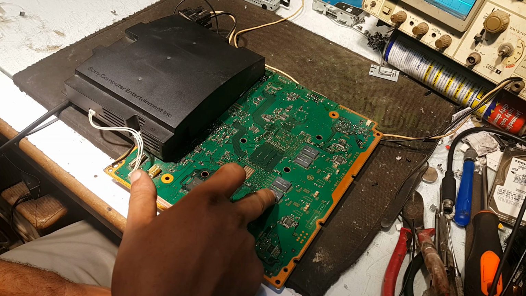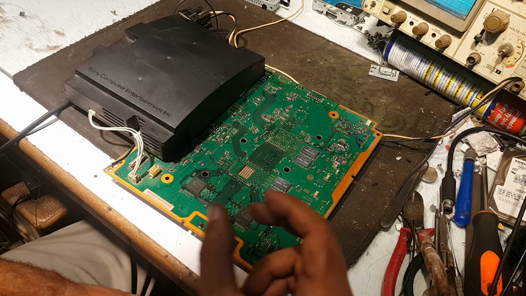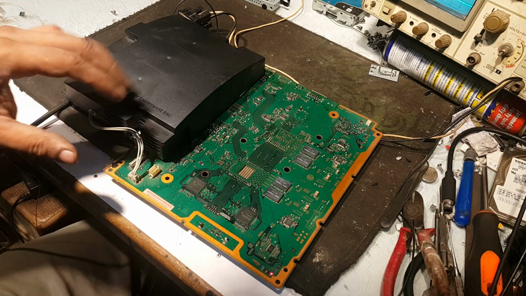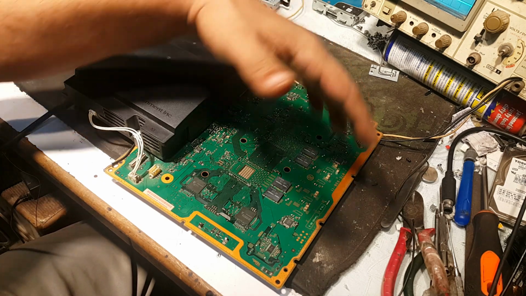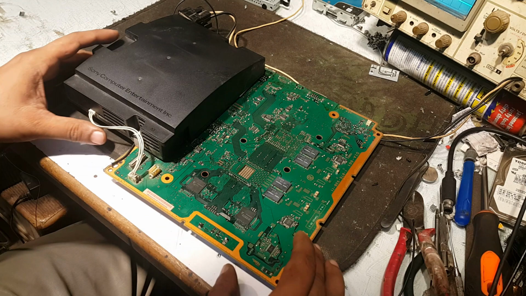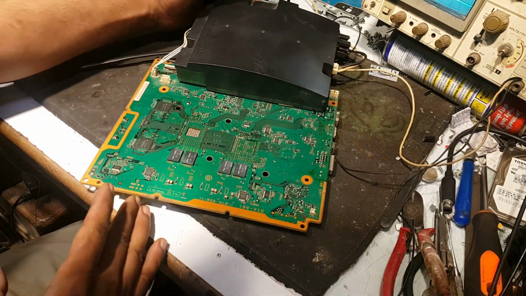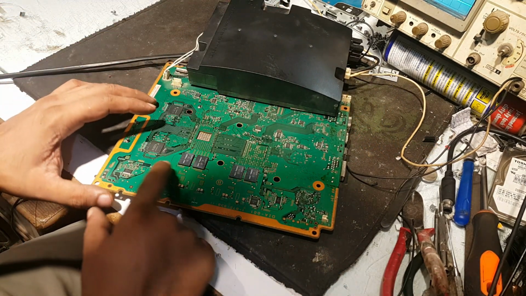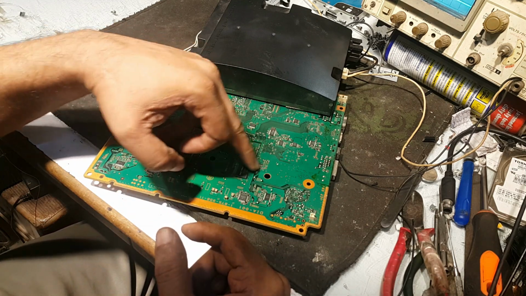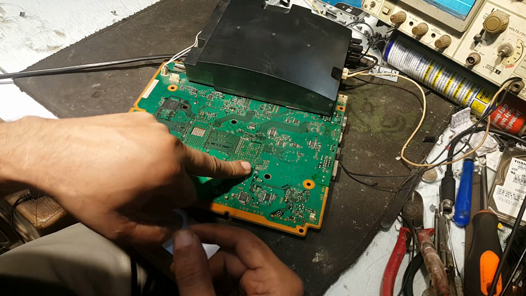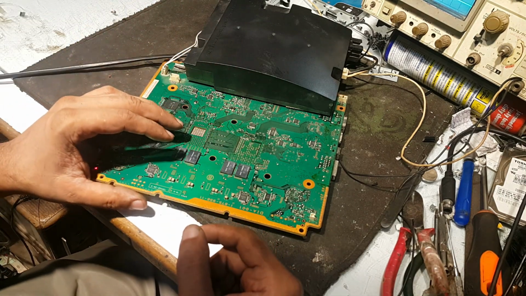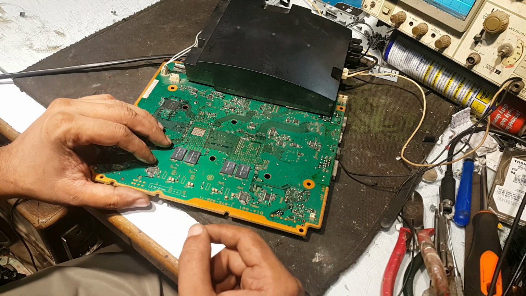Then we will check whether our YLoD is rectified or not, because the whole sections of the power supplies are working fine. So let's try to add a capacitor, first of all with the GPU power supply section, because most probably it is due to this GPU section power supply. So let's try it.